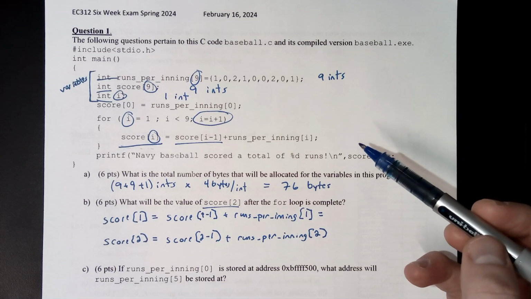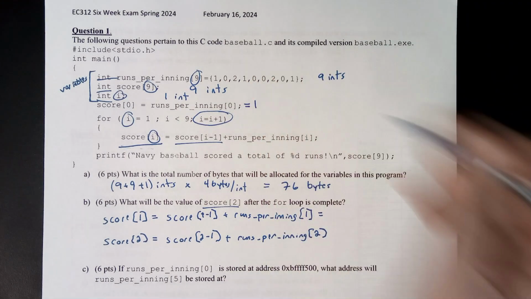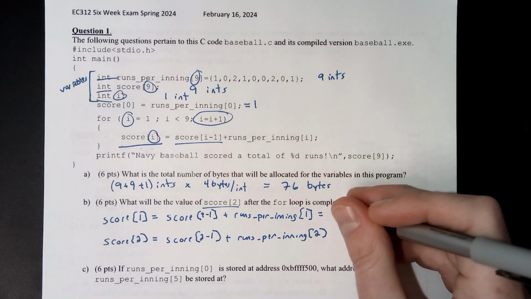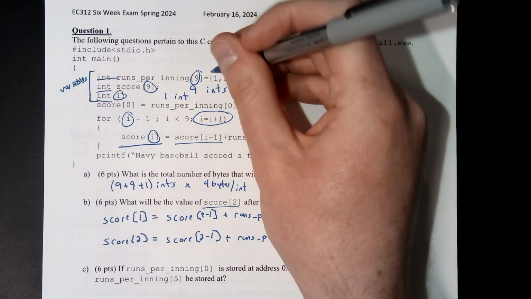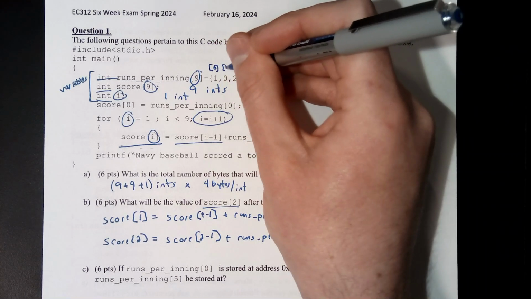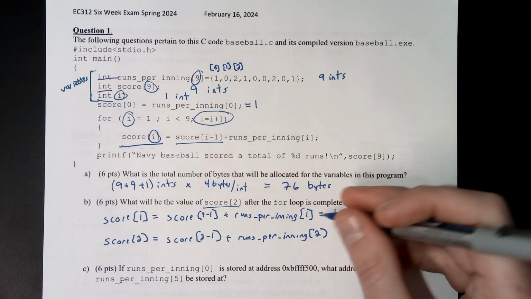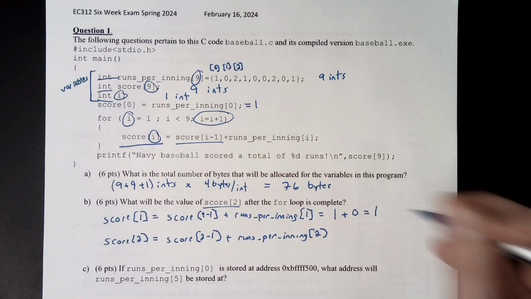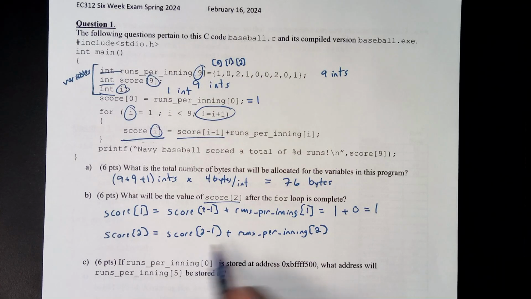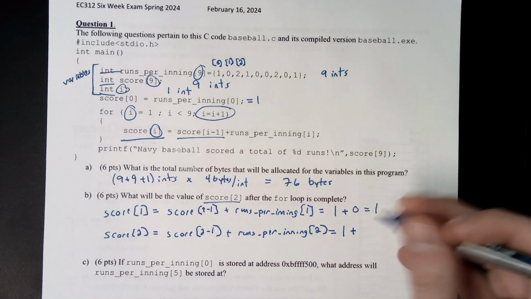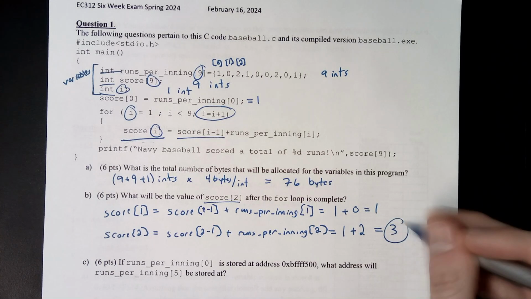Score at 0 is runs per inning at 0, and so that's equal to 1. So score at 0 is 1. That's what I'm substituting here, plus runs per inning at 1. Keep in mind, this is index 0, index 1, index 2. We start counting from 0 in arrays. So runs per inning at 1 is 0, which means score at 1 is just 1. Then when we substitute here, score at 2 is equal to 1 plus runs per inning at 2, which is 2. And so score at 2 is going to be equal to 3.